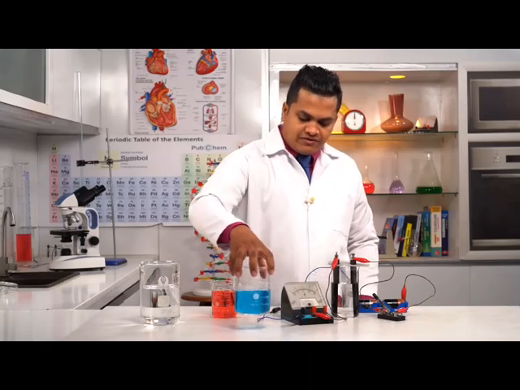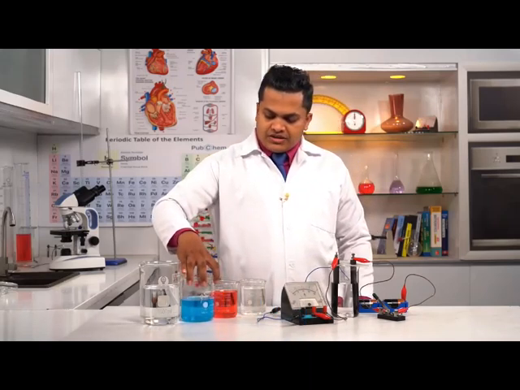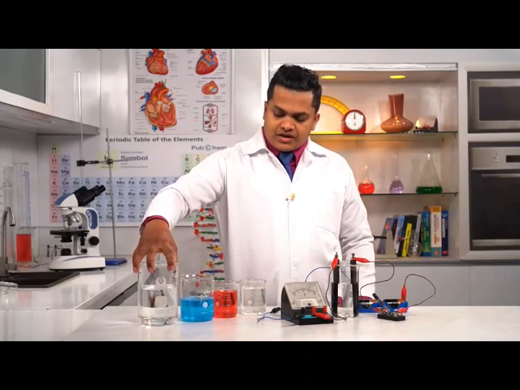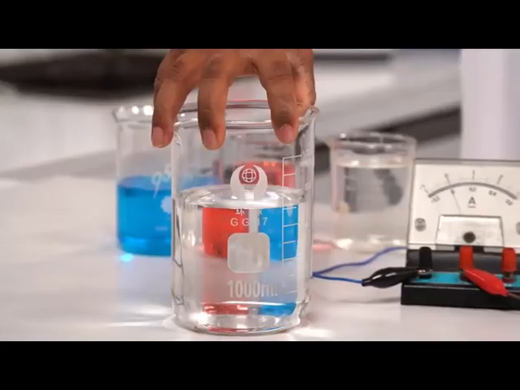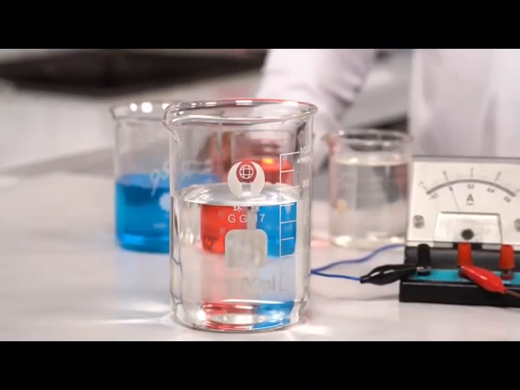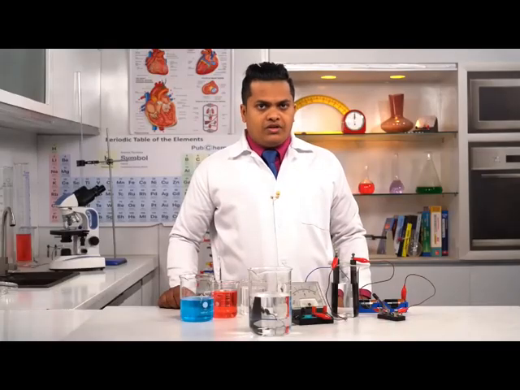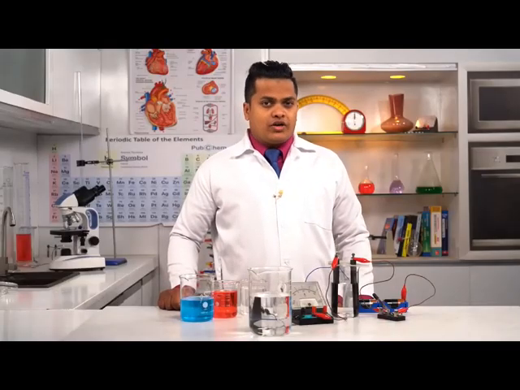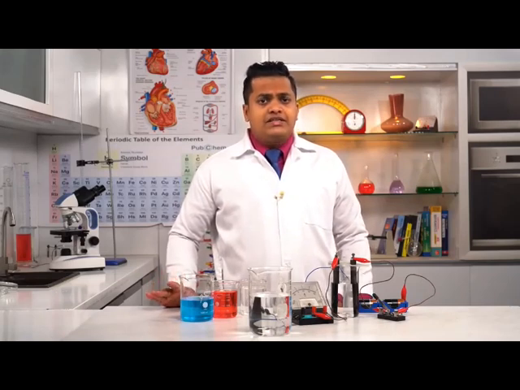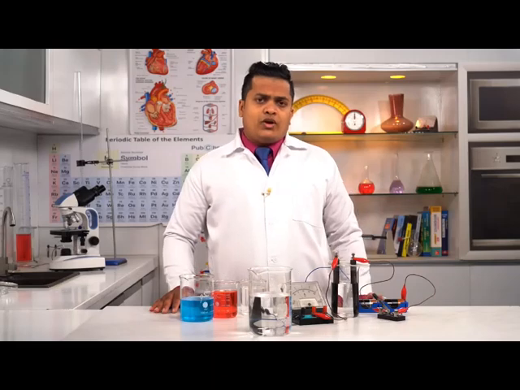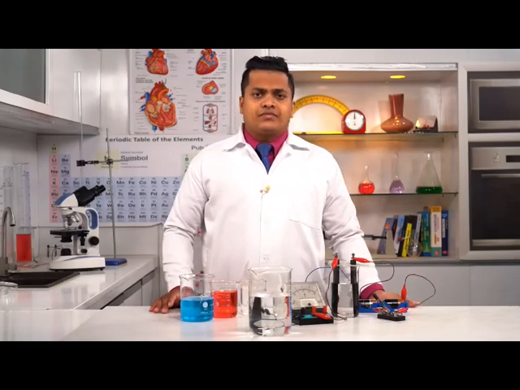Then my dear children, finally, within the larger beaker over here, this is water. But however, this is distilled water, not straightforward drinking water. So what do you mean by distilled water?